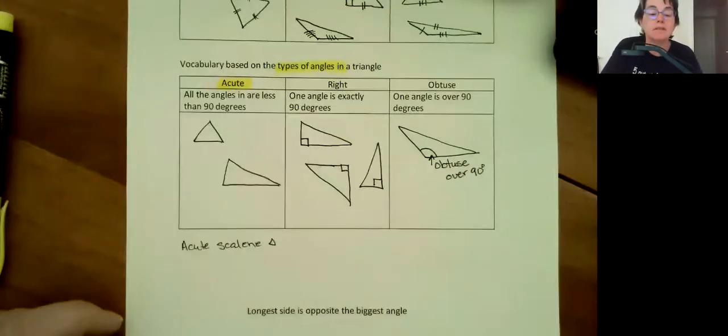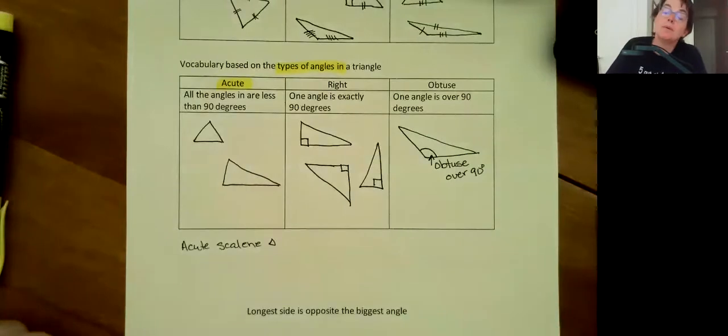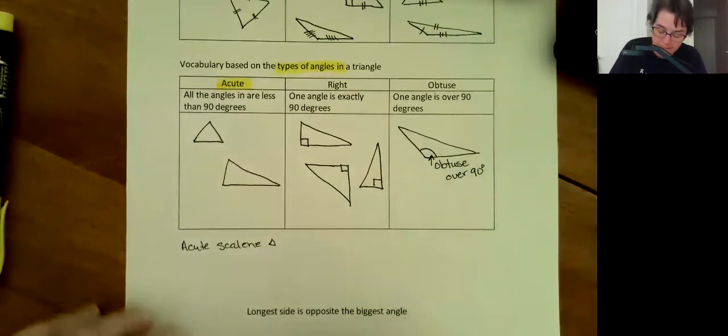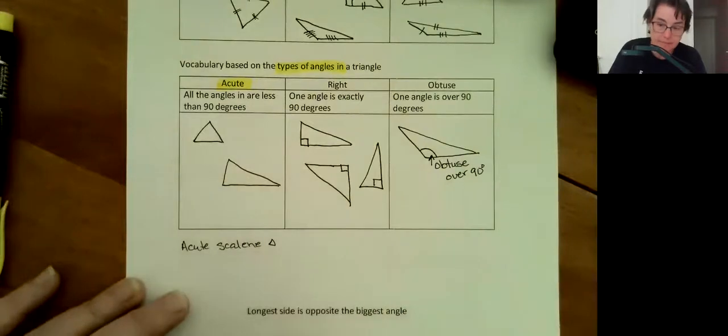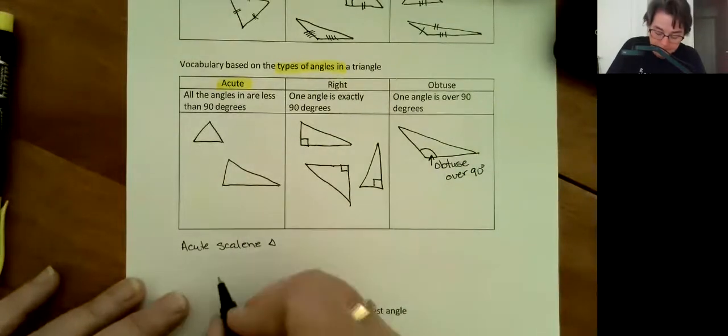All right, I'm going to draw. No, you are going to draw. Start out by drawing an acute scalene triangle. So you have to keep two things going on in your head. One is the idea that all your angles are less than 90, and the scalene is telling you that all the sides are different lengths. Give it a shot. I'll wait.